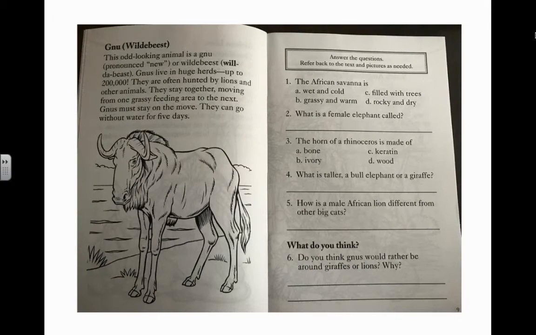Number 3, the horn of the rhinoceros is made of bone, ivory, keratin, or wood. Think back to what we talked about in the rhinoceros page, or look back on the rhinoceros page. If you see the word that is very unusual, we discussed that it's more like your nails and your hair. It said it wasn't a bone. It said that it was something similar to your hair and your nails. Very strange word, but if you find it, it'd be keratin.